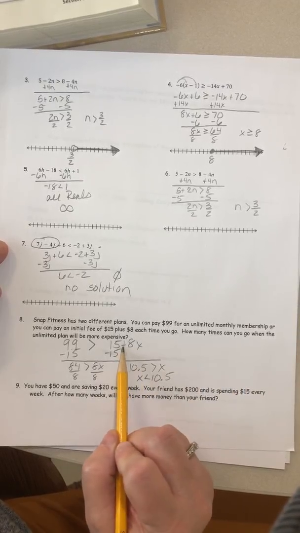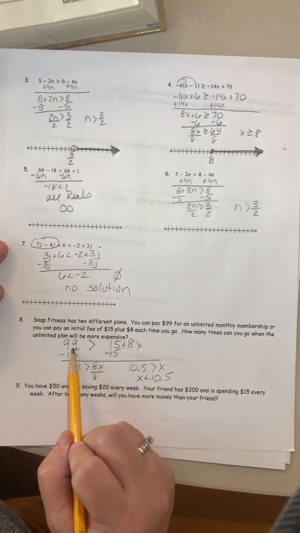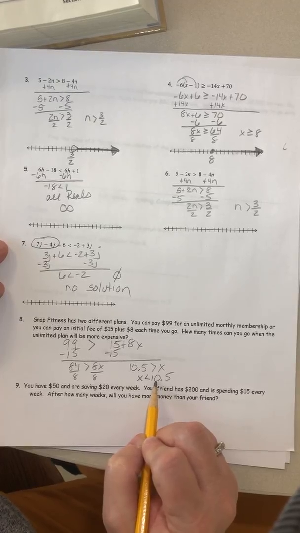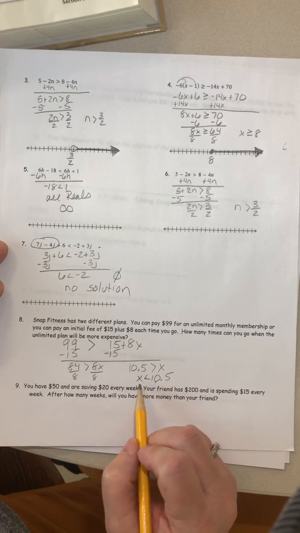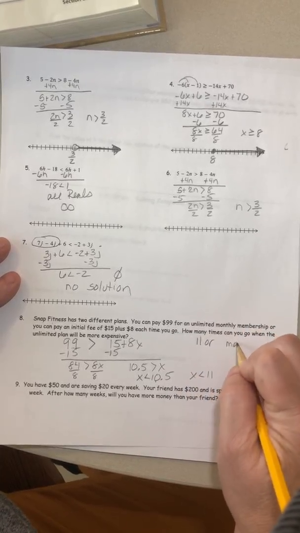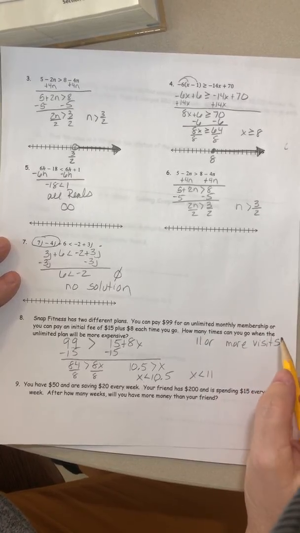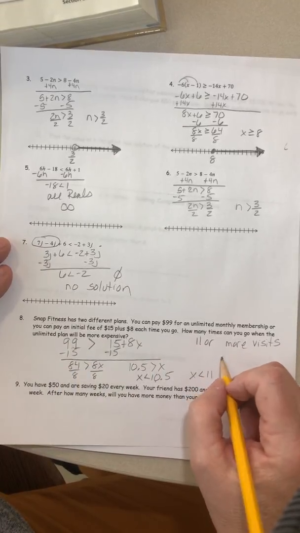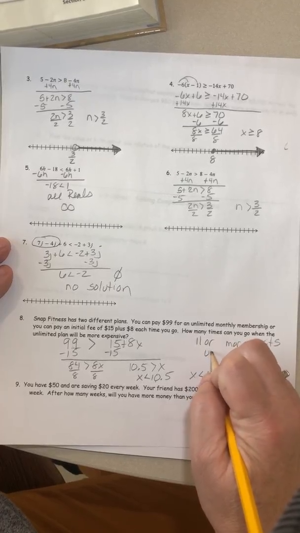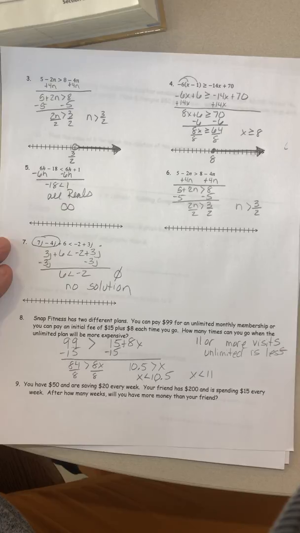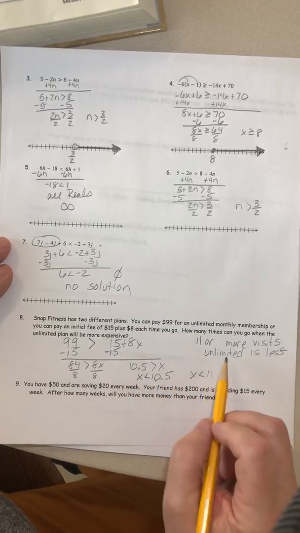Originally, this one will be less expensive, and eventually the $99 will be more expensive, and you can't pay for half of a visit to Snap. You can't go in there and say, I'm only working out for half the time I usually do, so only charge me half. So this will have to be rounded up to 11. The unlimited plan will be more expensive until you get to 11 or more visits. At 11 or more visits, unlimited is less. I think that should be 10. Nope. 11 or more, the unlimited is less.